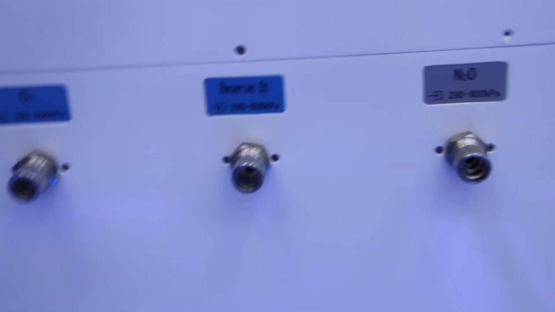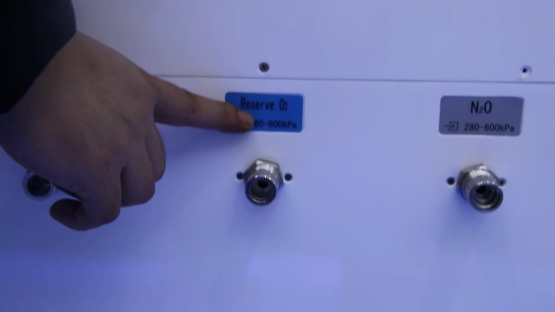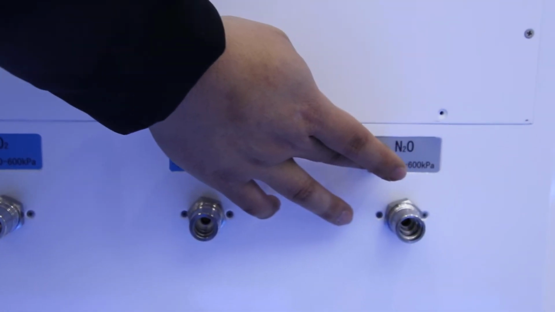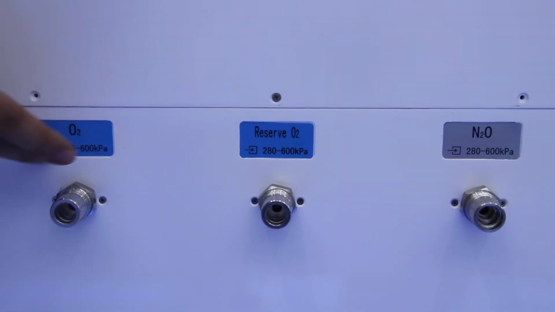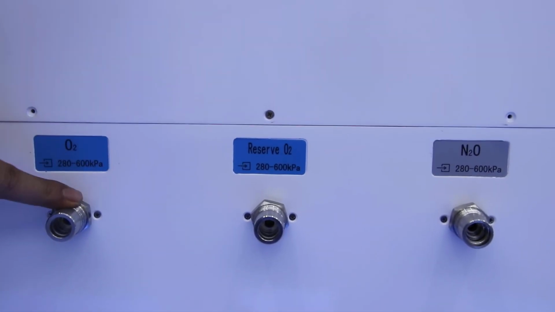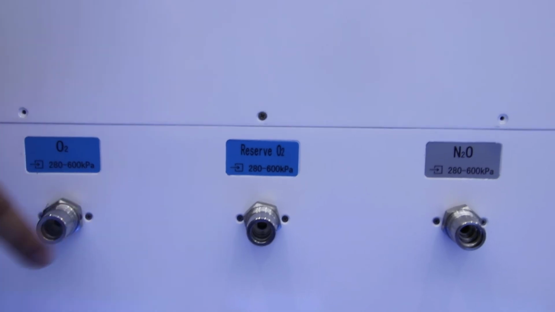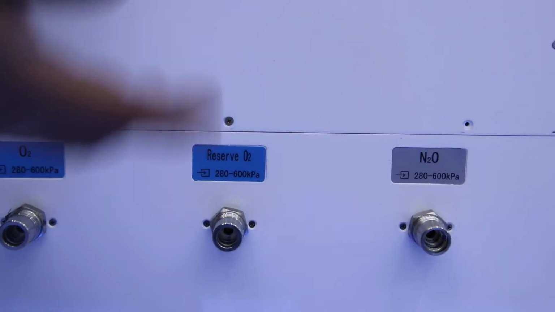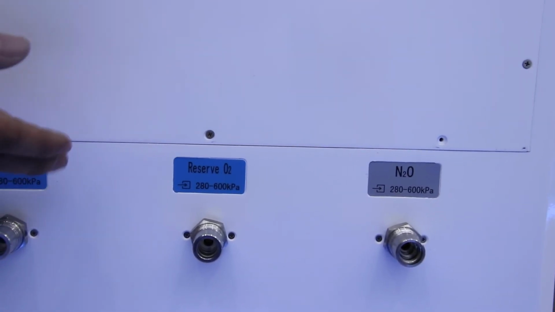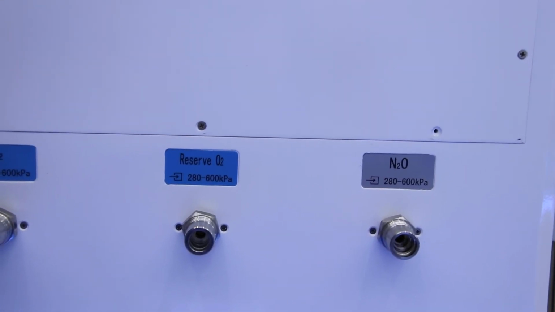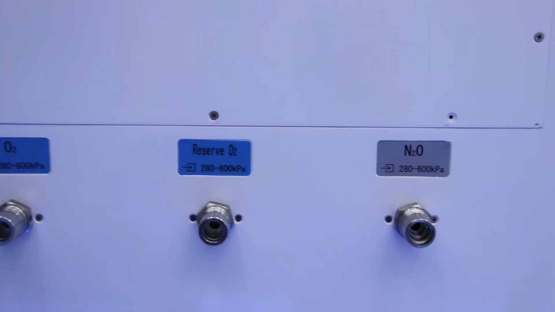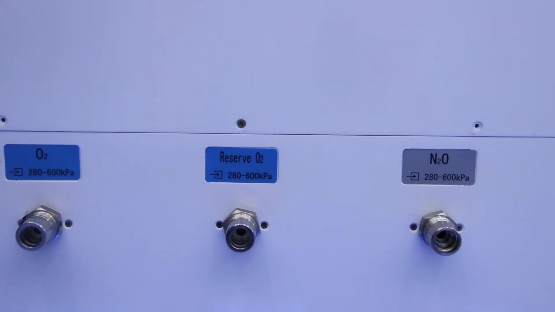And here we can see this machine has totally 3 gas inlets. We have 2 for oxygen and 1 on the lateral side, or if you change to air, then this one will be the air. Why do we have 2 for oxygen? One of them you can connect with the central oxygen supply if the hospital has it, and the other you can connect with the cylinder. That means if the central oxygen supply suddenly fails, then this one will automatically get oxygen from the cylinder to keep the patient safe. Thank you.